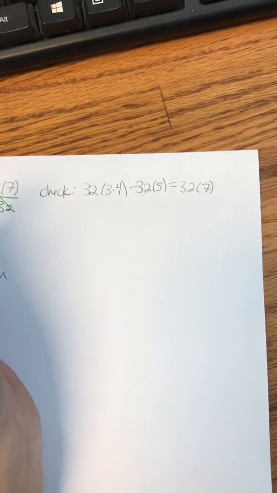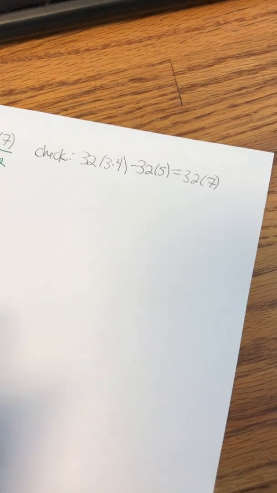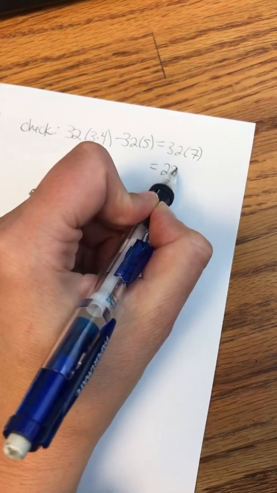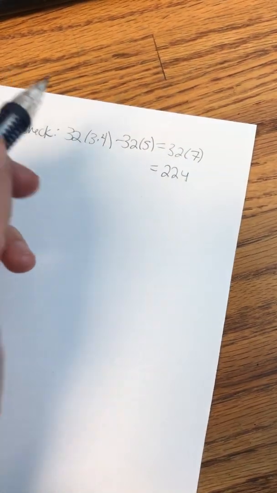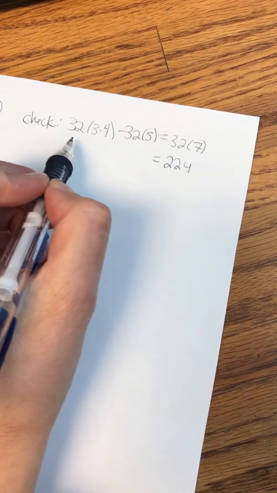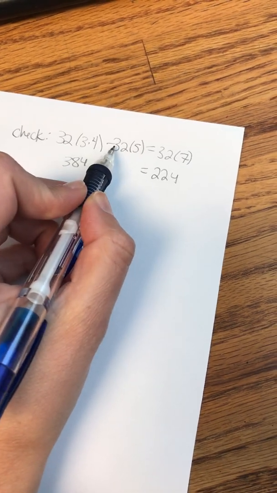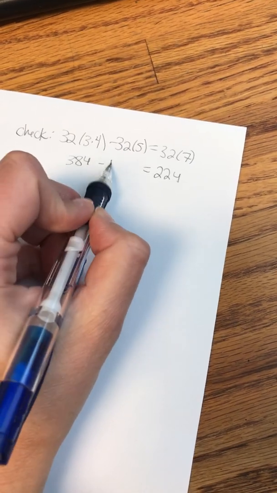And so then I would maybe need to pull out a calculator. I remember this side is 224, 32 times 7. And then I think this one was 384 and 120.